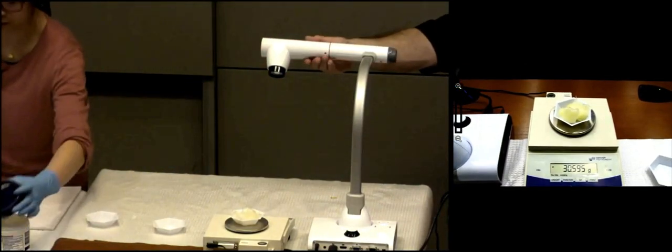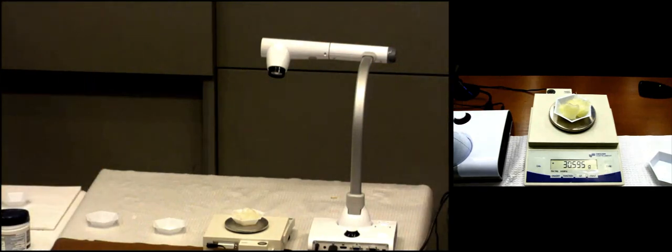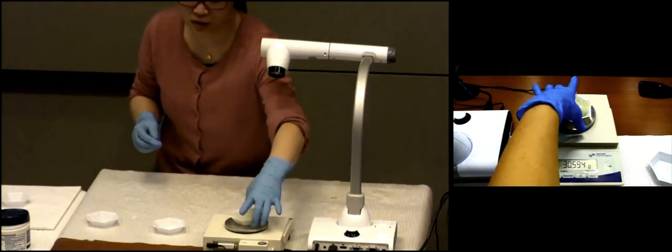Actual 30.595. 30.595 for the actual for the Aquaphor. Your spatula will be really hard to wash today because it's so greasy. That's why you want to use your tissue to just wipe it off. All right, this is ready.